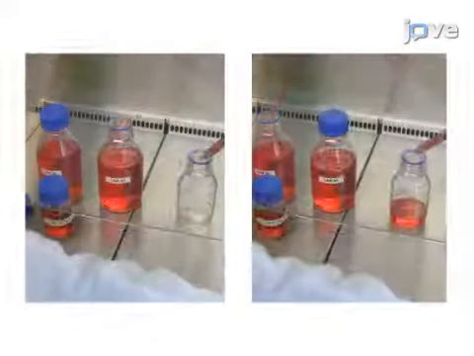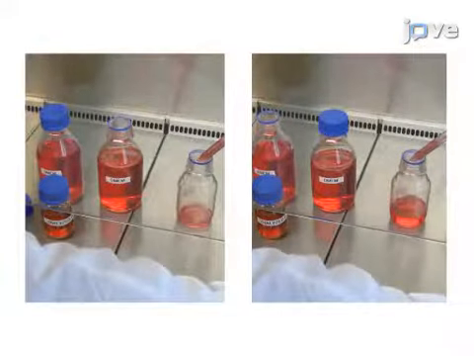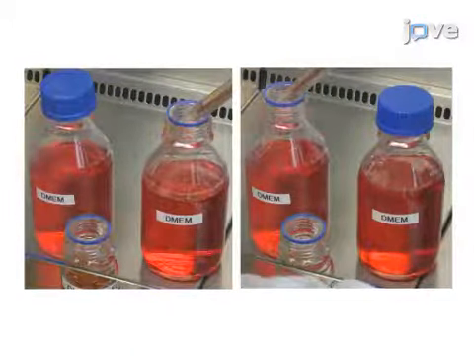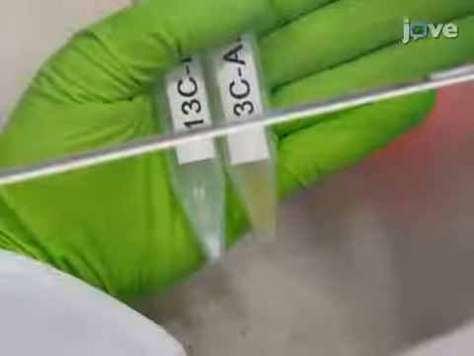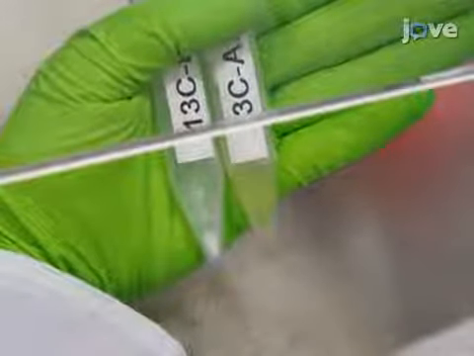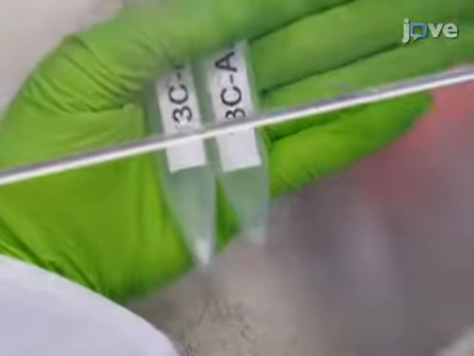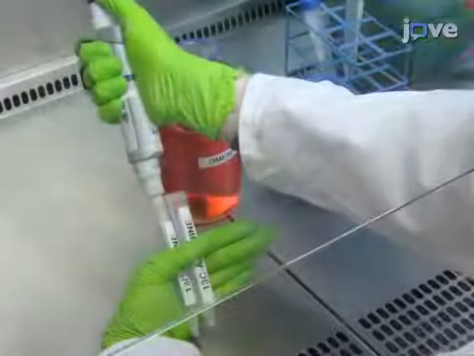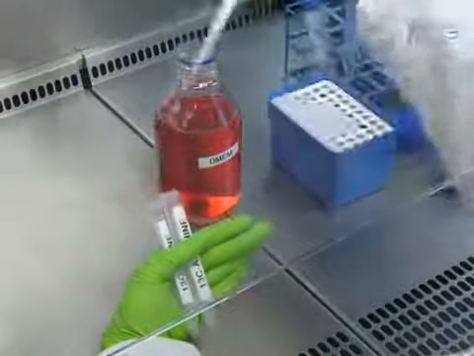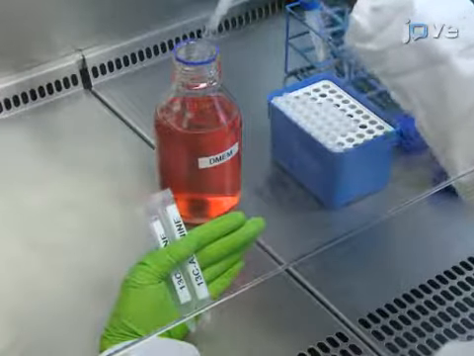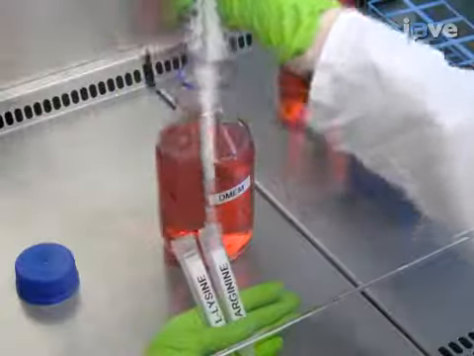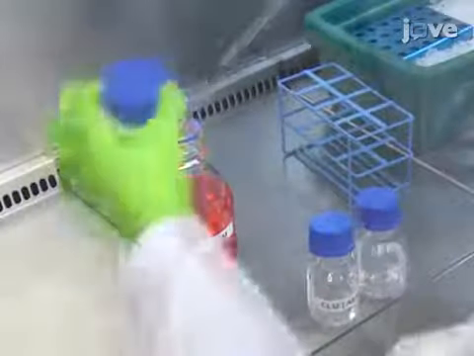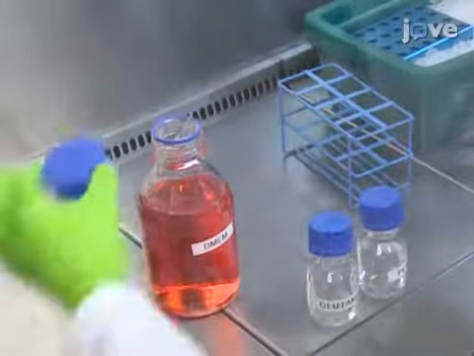To begin, remove 50 milliliters from each bottle of DMEM medium and add 50 milliliters of dialyzed fetal calf serum. Next, dissolve 50 milligrams of carbon-13 labeled lysine and 50 milligrams of carbon-13 labeled arginine in 1 milliliter of medium. Mix thoroughly and add the amino acids to the DMEM plus FCS medium. Then add penstrep and glutamine substitute.